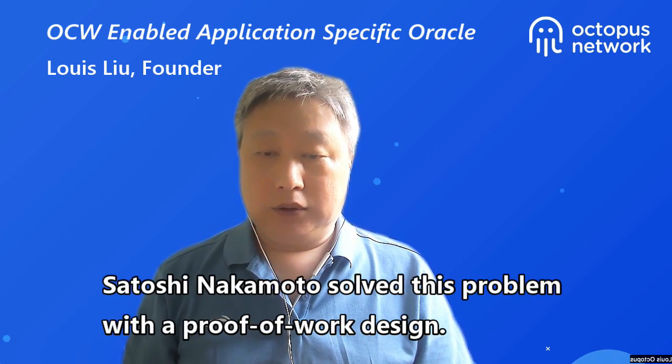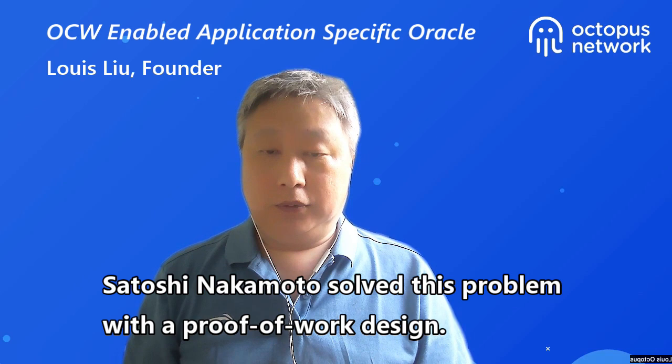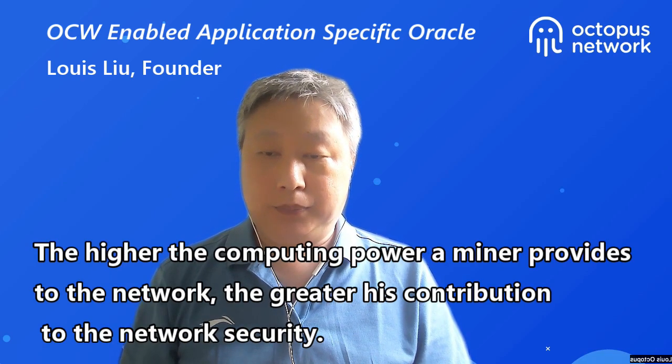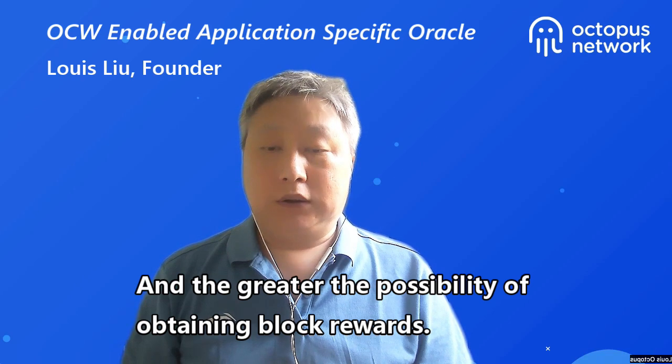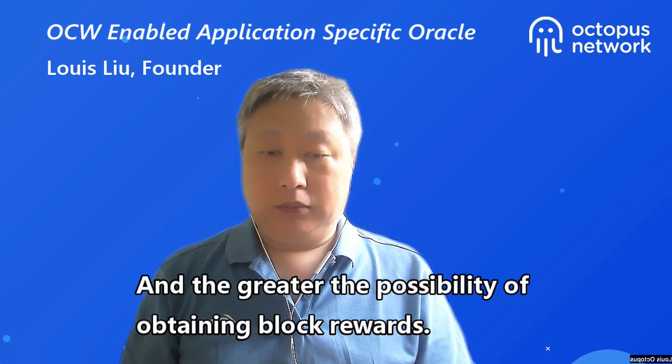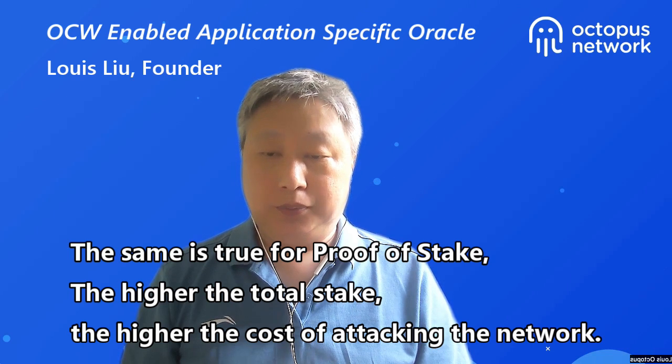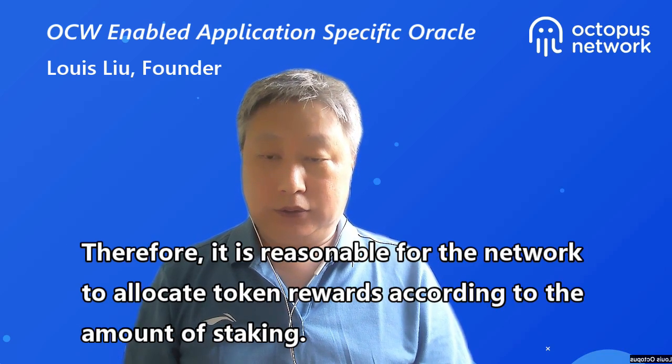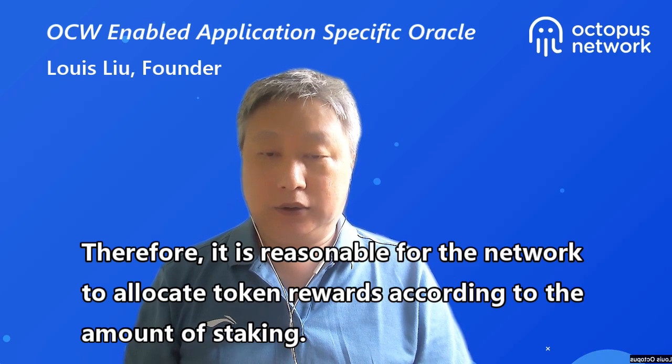Satoshi Nakamoto solved this problem with a proof of work design. The higher the computing power a miner provided to the network, the greater his contribution to the network security, and the greater the possibility of obtaining block rewards. The same is true for proof of stake. The higher the total stake, the higher the cost of attacking the network. Therefore, it is reasonable for the network to allocate token rewards according to the amount of staking.